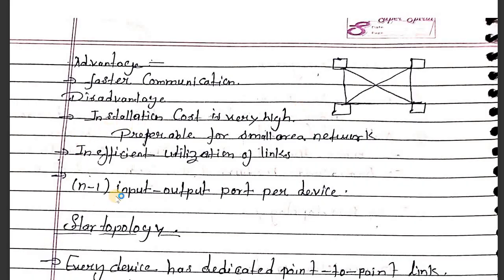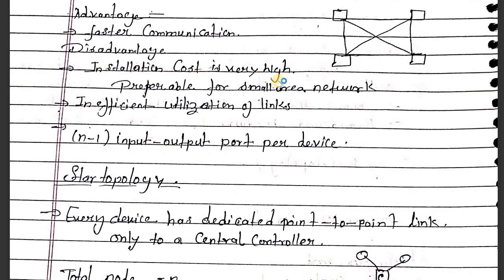But there is also a disadvantage. The installation cost is very high, because there are more connections. If we have to make a connection with each node, there is a need for more cables, and cables are costly. That's why installation cost is very high.